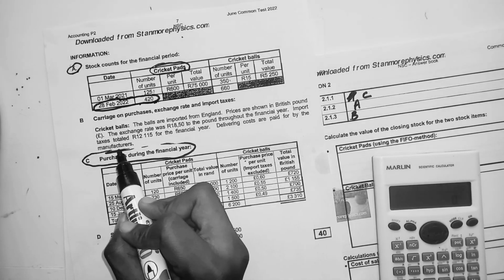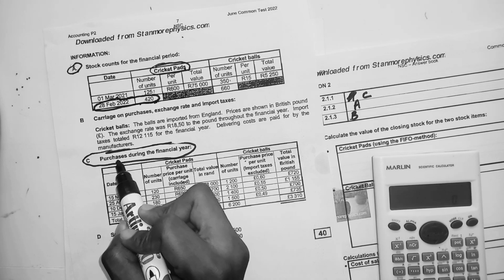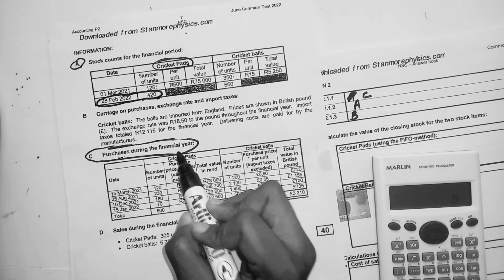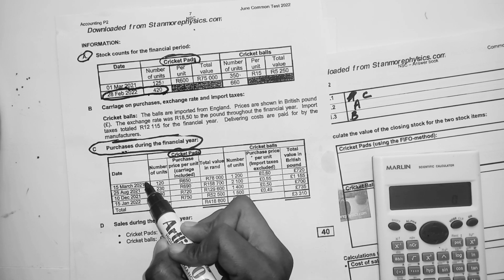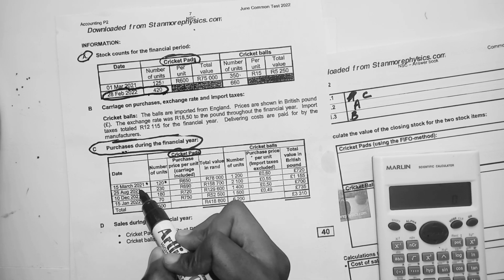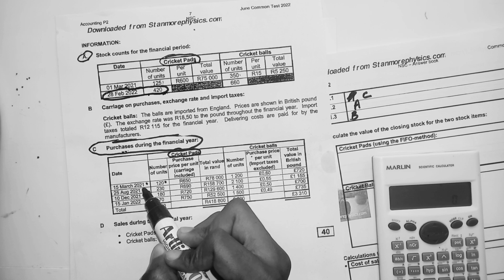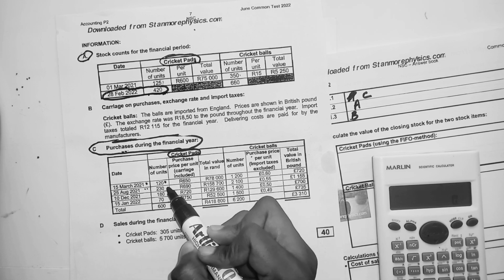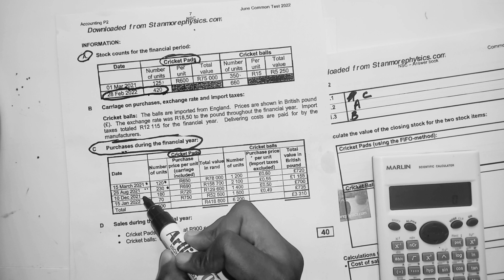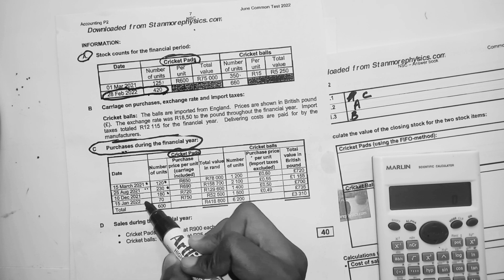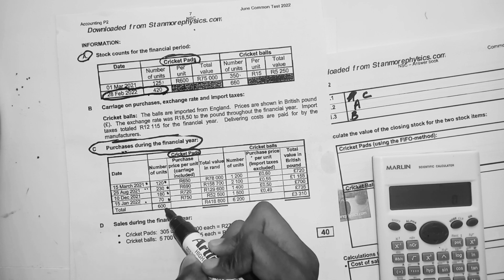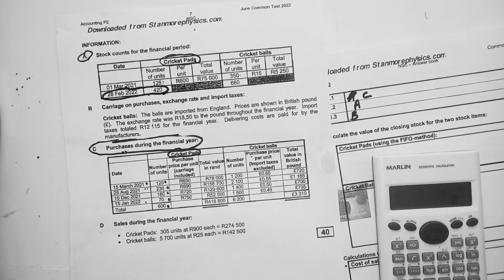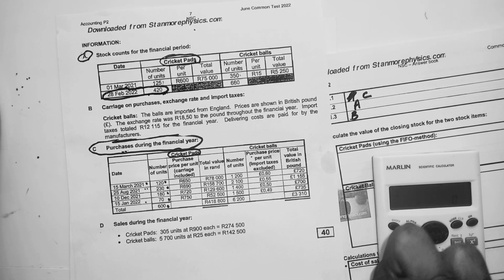Then you are also going to focus on what? On the purchases, meaning on the cricket pads purchases. So they were going to tell us 15 March, we purchased 120 items. 25 August, we purchased 230. 10 December, we purchased 180. 15 January, we purchased 70. So in total for the year, we purchased 600 units. That's the thing that you are focusing on when it comes to FIFO, or first in, first out.